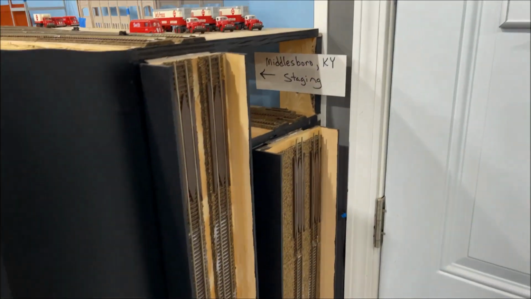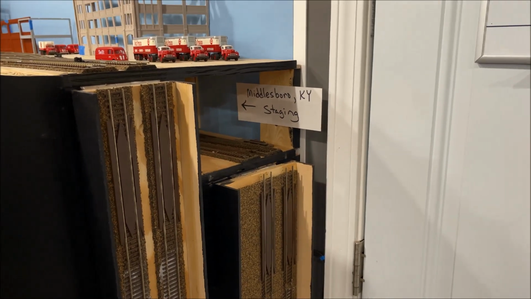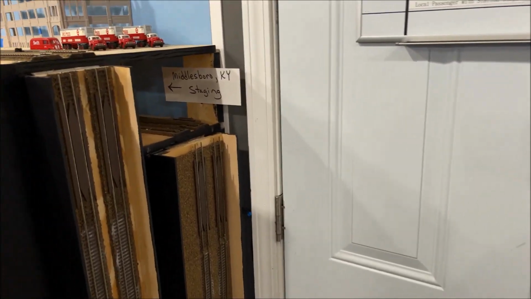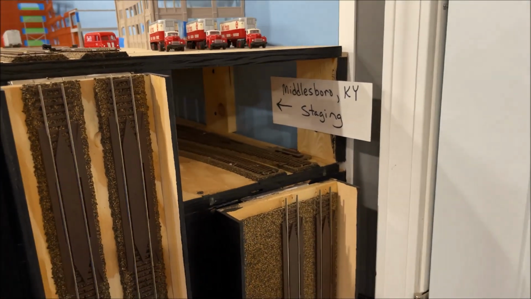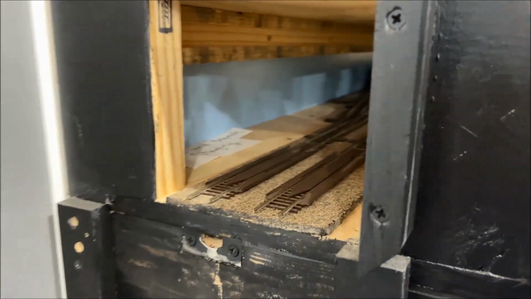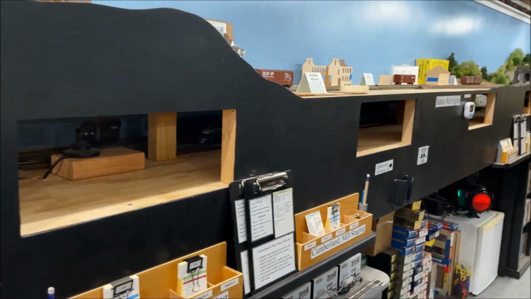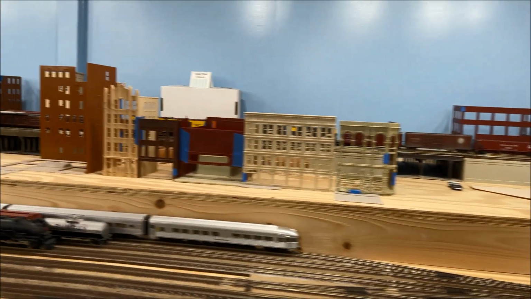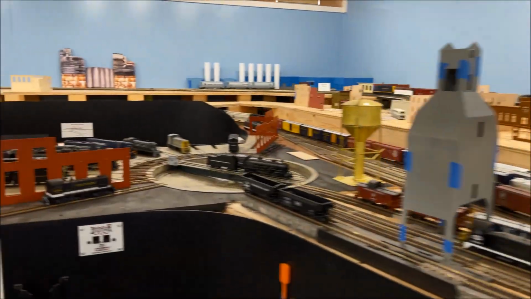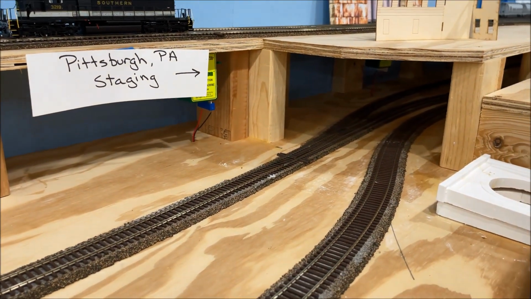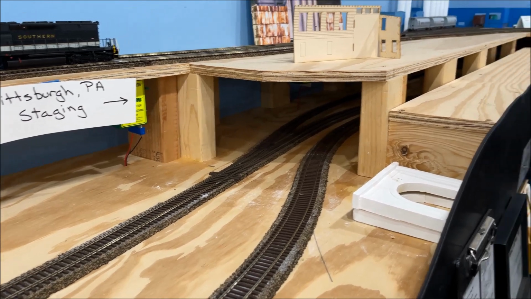It just so happens to be located right here, right by the door. But let's take a quick look at where all of them are located. So Middlesboro is a 5-track staging yard. And right across the door is the Cumberland, Maryland staging yard, which is 4 tracks, and it can be sort of monitored through some openings in the fascia there. Then also underneath Colton is Pittsburgh, which emerges from this point, also a 5-track staging yard.